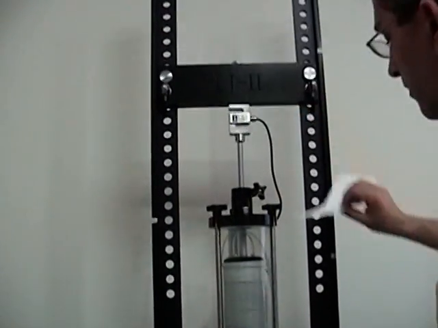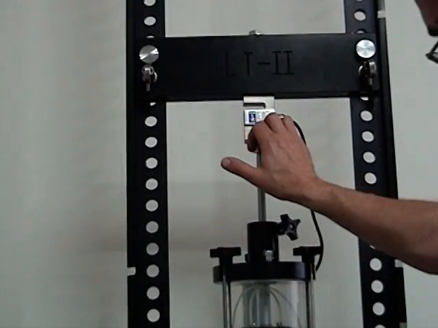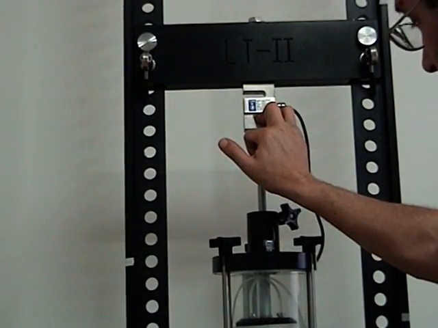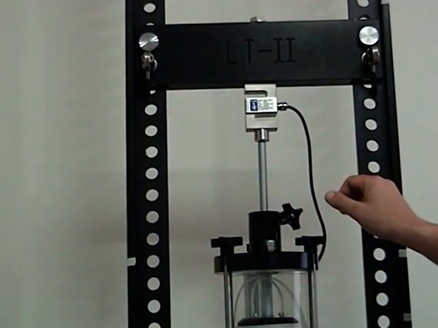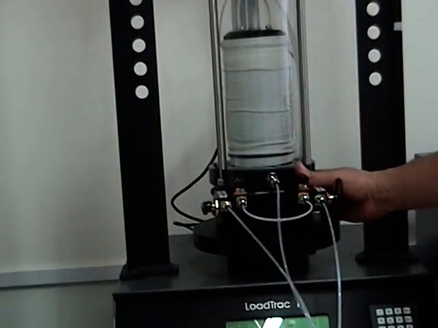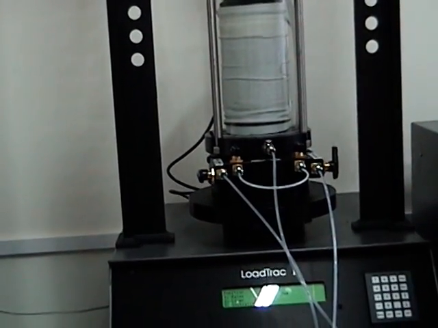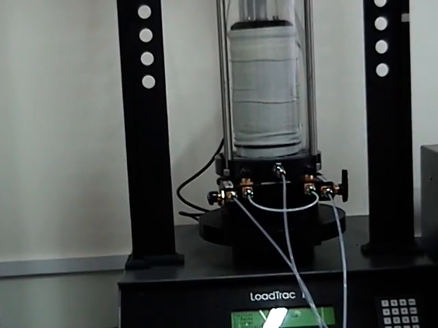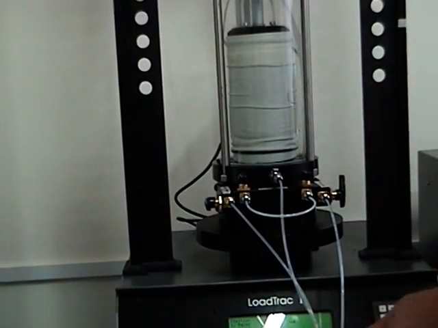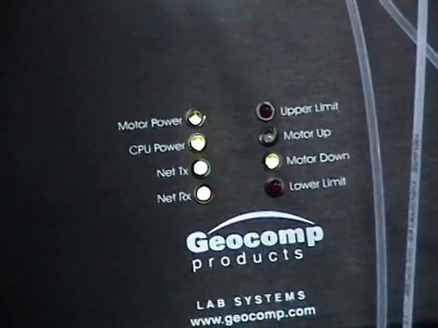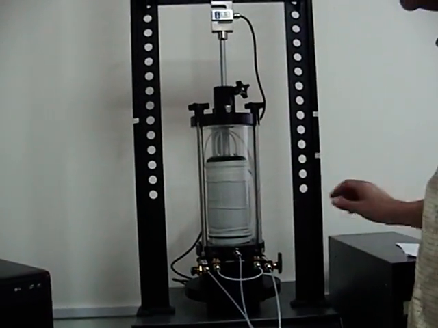So there is a gap. So I have to wait because it goes very slow. Now it has made the contact. So it's actually going down. So again, there's a contact there. I say OK.